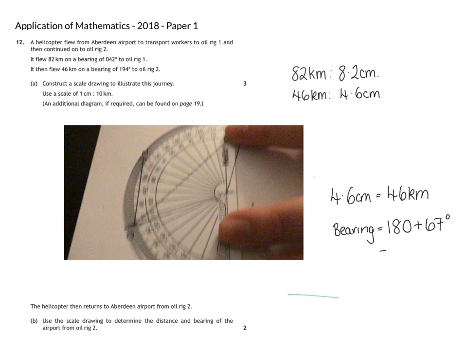And that's that. So if we add those together, we get that it is a bearing of 247 degrees. Right. So marks for this question. You get your first mark for part A, 4.8.2 and 4.6. Your mark 2 is for the first bearing drawn correctly, plus or minus 1 degrees, and the 8.2 centimeters, plus or minus 0.1 centimeters.